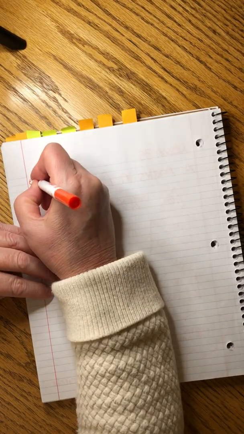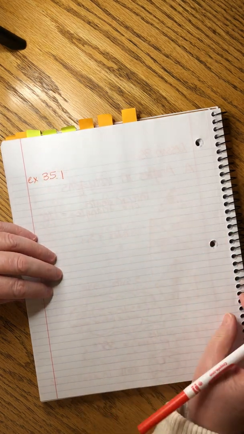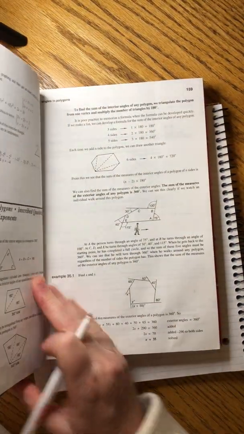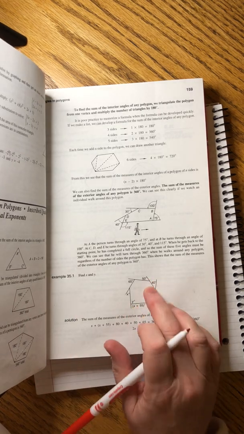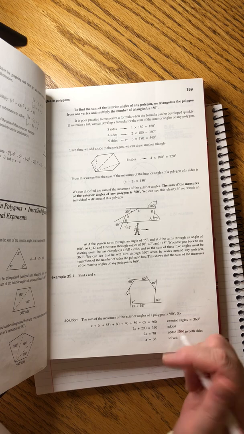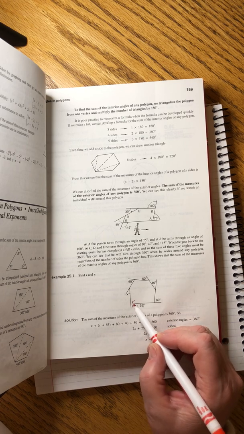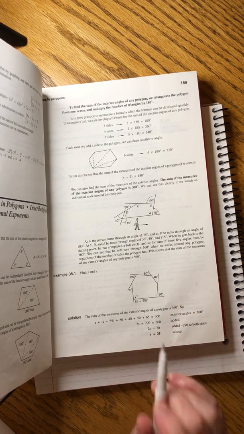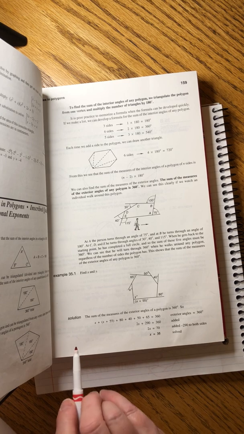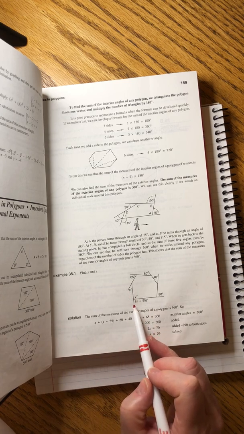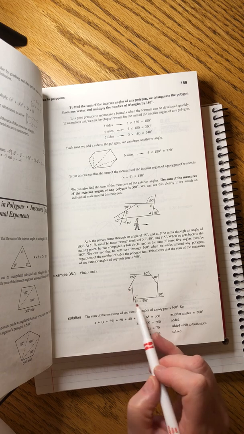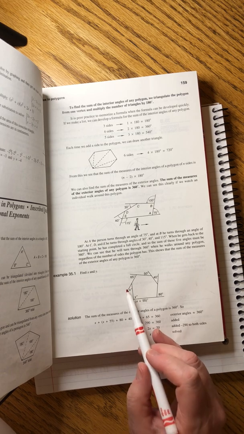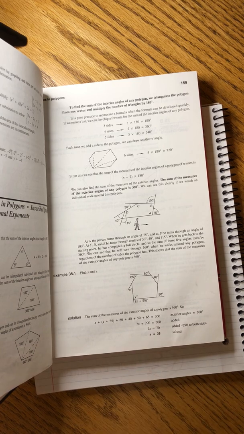Example 35.1. All right. I'm going to show you in the book. It says find x and y. And what we have is this relatively complicated looking picture of all these exterior angles going around. And then there's a y that's an interior angle. All right, so we're going to use the trick that I've told you before. Go alphabetical. If you're not sure which one to try first, let's go alphabetical. And we're going to try and solve for x. X is in two places. Both of them are on exterior angles. Y is an interior angle.